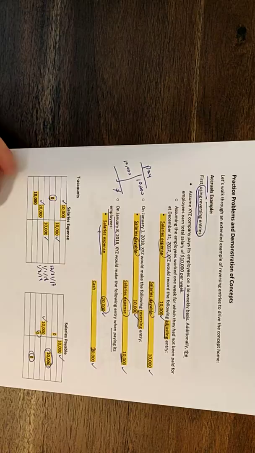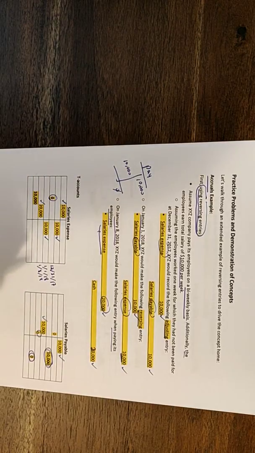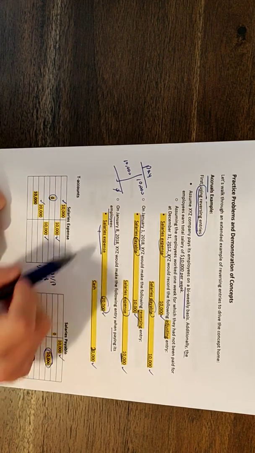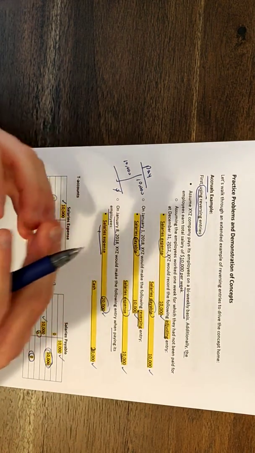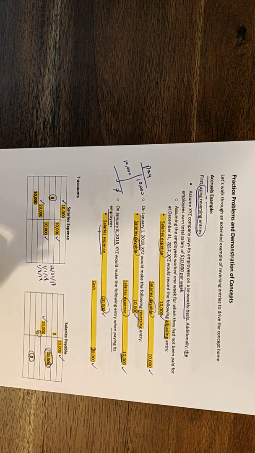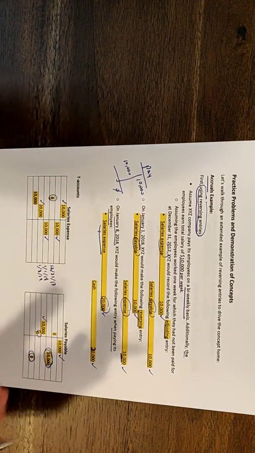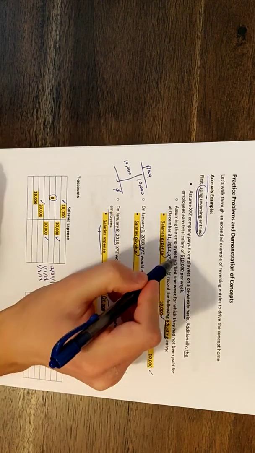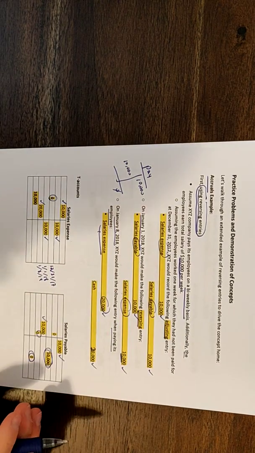We end up with $10,000 of salaries expense as of January 8th of 2018, which is correct, right? Because we only have $10,000 of additional expense that takes place in 2018. Okay, we only have $10,000 of expense because only 1 week passes, right? And if they're making $10,000 a week, we should have $10,000 of expense.